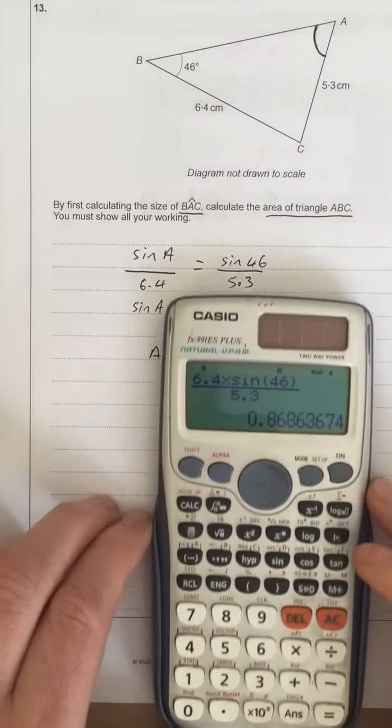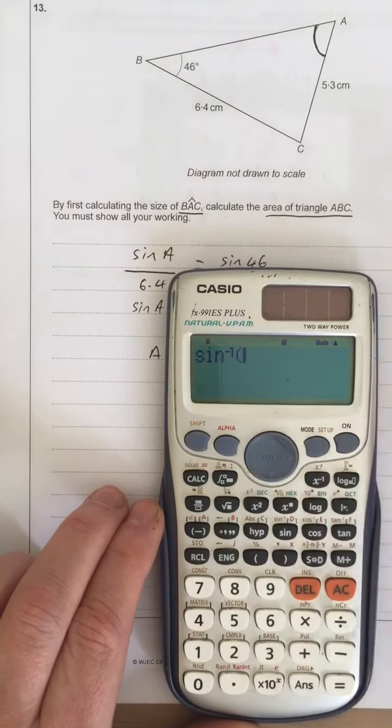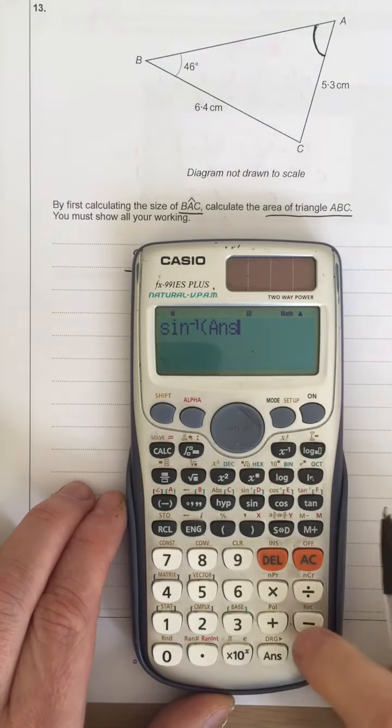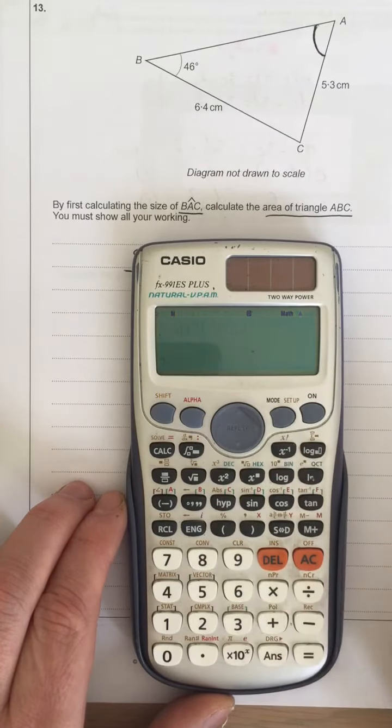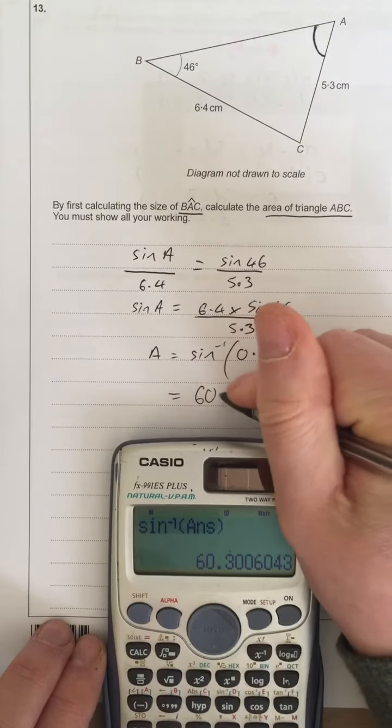So on your calculator then, to work that out, shift sine to bring up the sine to the minus 1, press the answer button, and it will put that previous answer in, close brackets, equals, you can see 60.3.